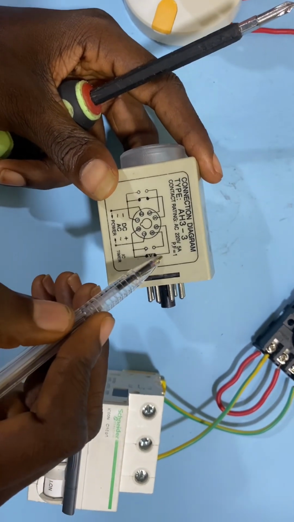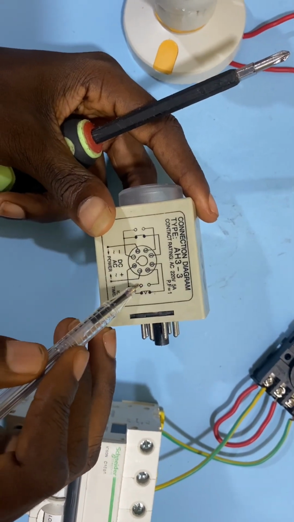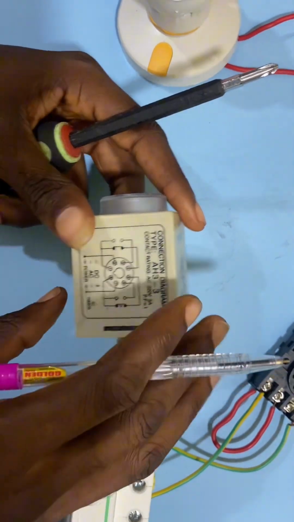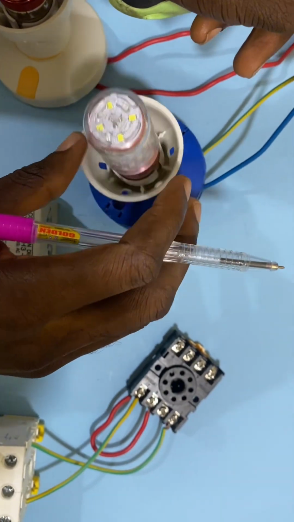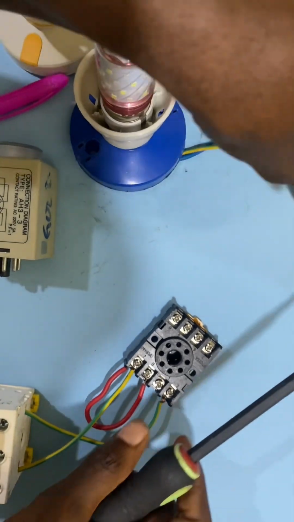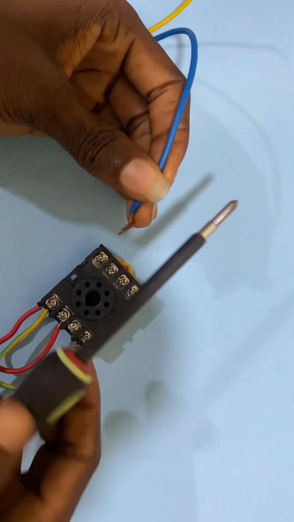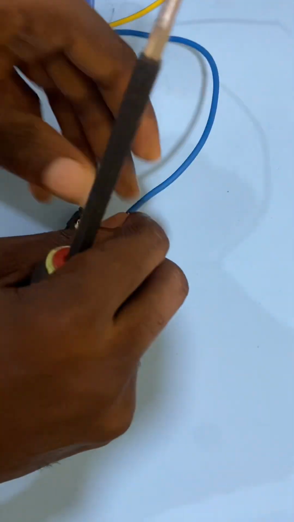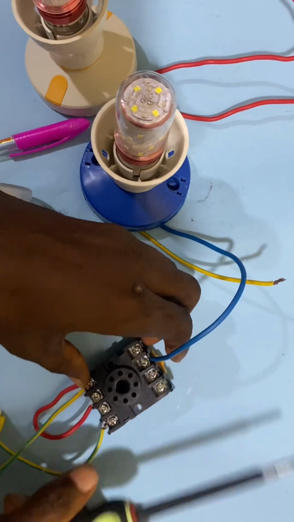So at that time, the load that was connected here will be disconnected, and the load that was disconnected at this point will be connected. So let's do the connection together. Now this is my load 1. So I'm going to connect the load 1 live to pin 5. So this is my pin 5. Alright, I'm done with that.